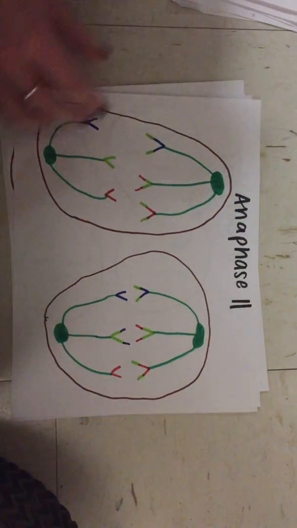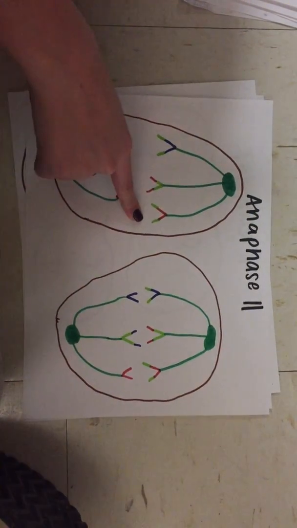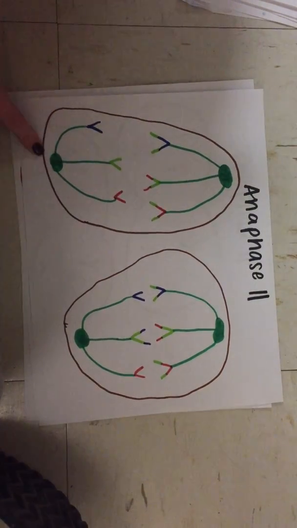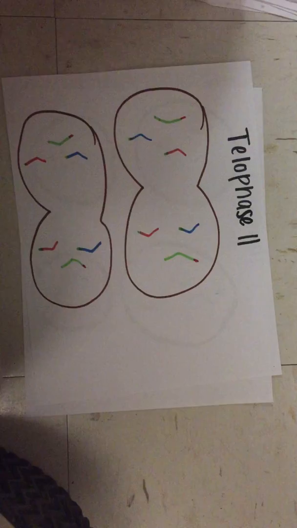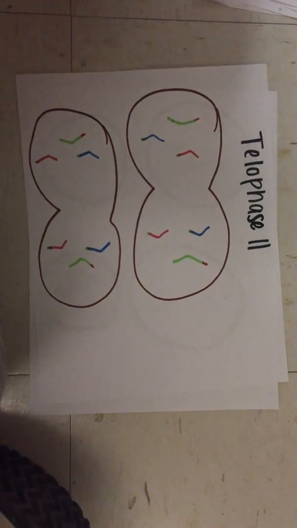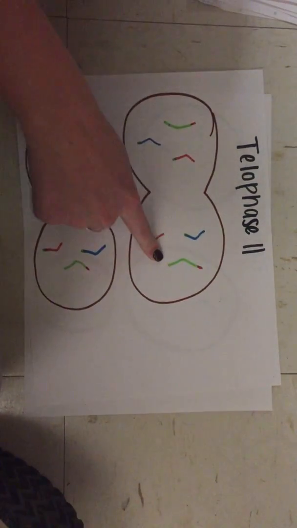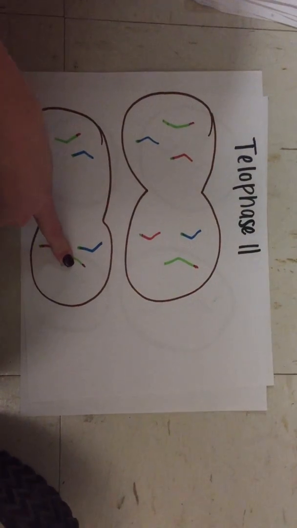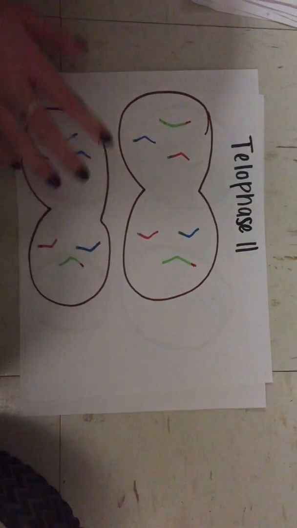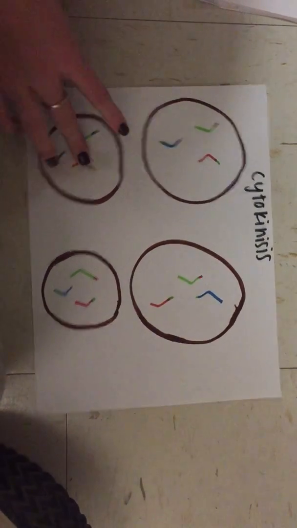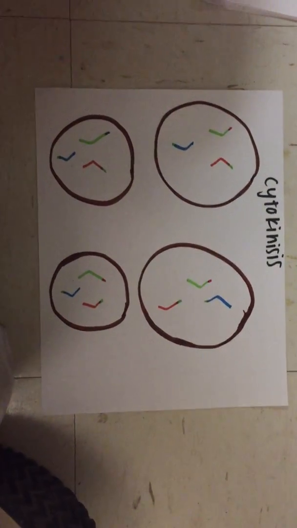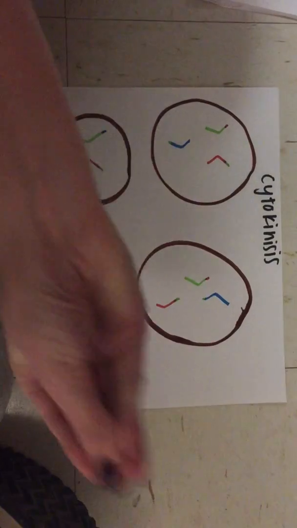In anaphase 2, sister chromatids are pulled apart and brought to the poles. They are now identical chromosomes. In telophase 2, both cells begin to come apart again, creating a cleavage furrow as they split. In cytokinesis, the cell membrane pinches and separates, forming 4 gametes.